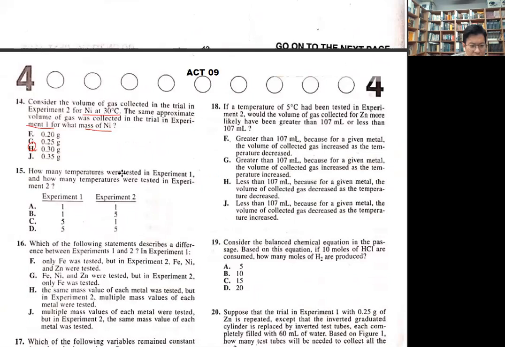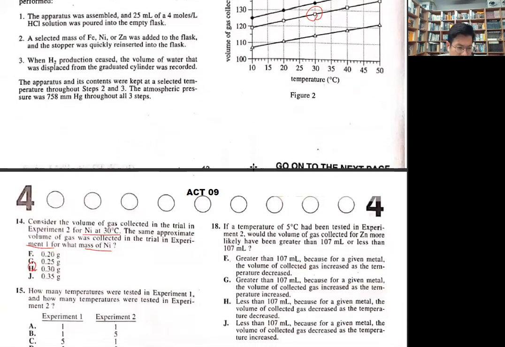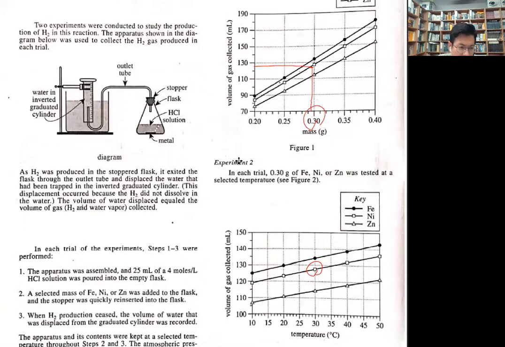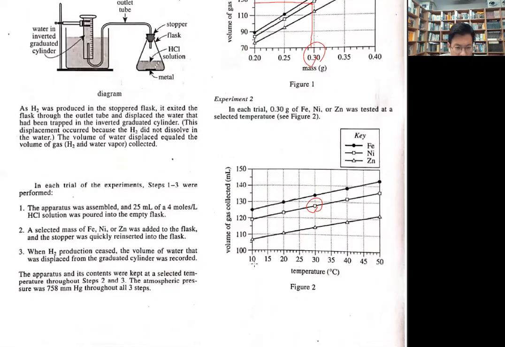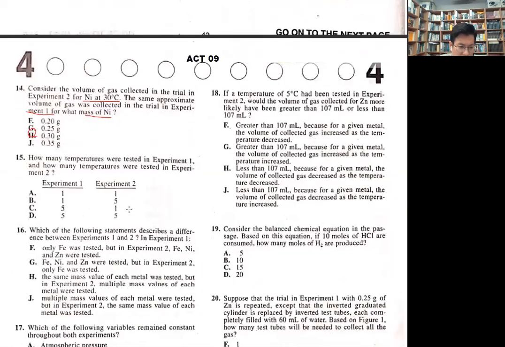How many temperatures were tested in experiment 1? How many temperatures were tested in experiment 2? Experiment 1 is 30 degree only. 1, 2, 3, 4, 5. I don't know how many. It's like so many. Experiment 2 is, so 1 and 5.